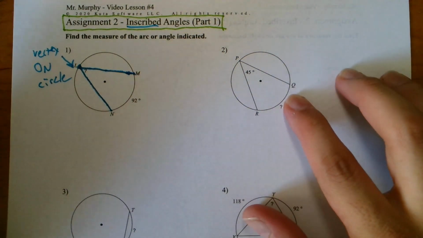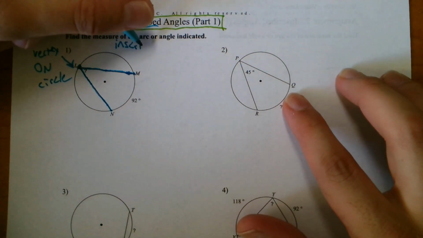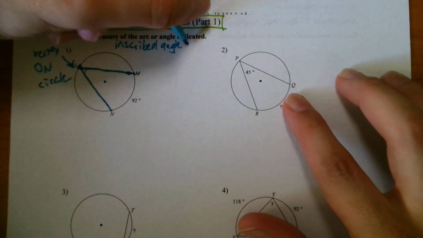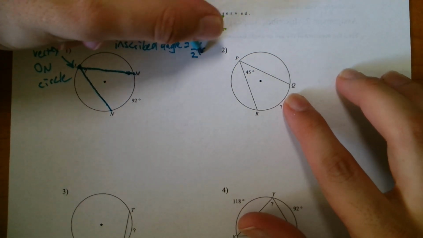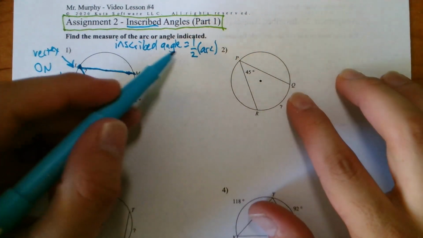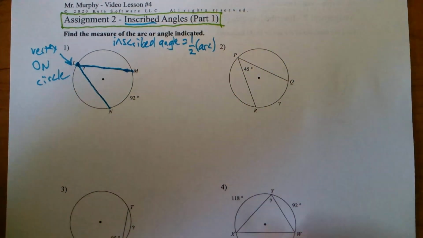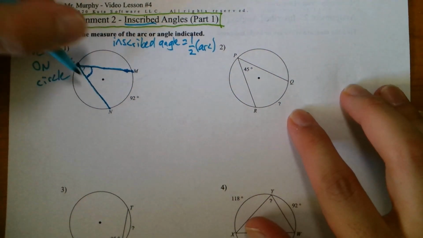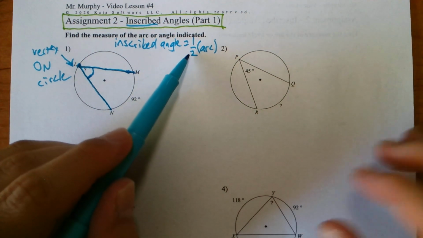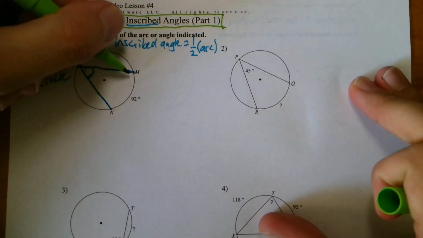So the rule to remember when solving inscribed angles, I'm going to write it out for you, is that the inscribed angle is equal to 1/2 of its intercepted arc. In other words, the inscribed angle is half of the arc. Cool. Now, if we want to find the measure of the inscribed angle, all we have to do is take that angle's arc and take 1/2 of it. I'm going to highlight the arc that we're going to use now. That's going to be arc MN.